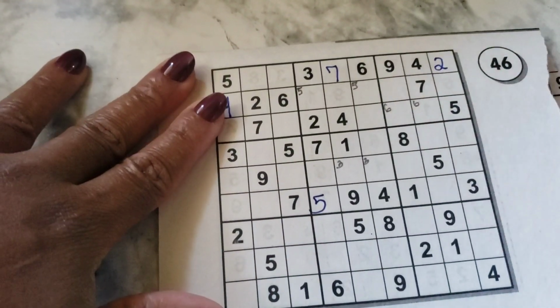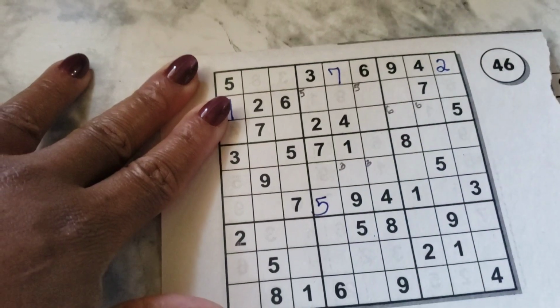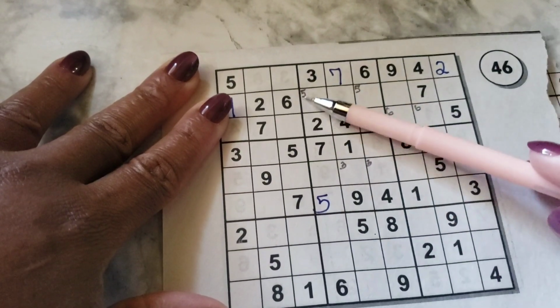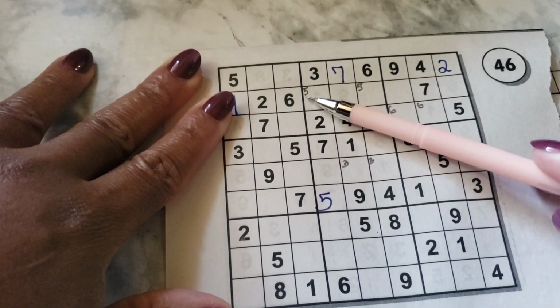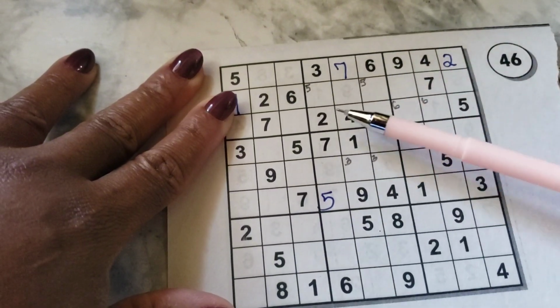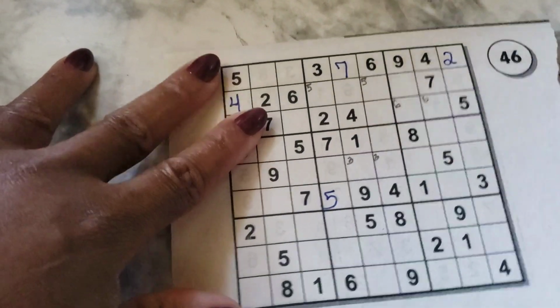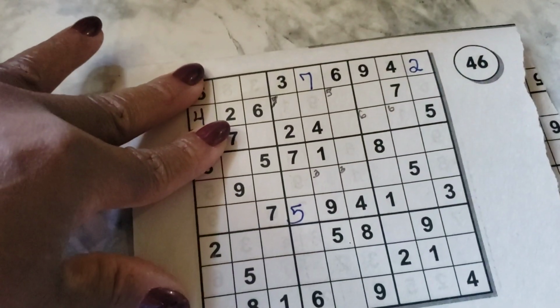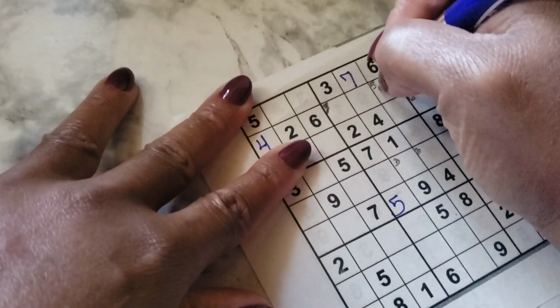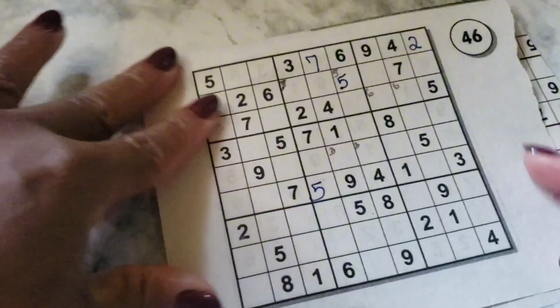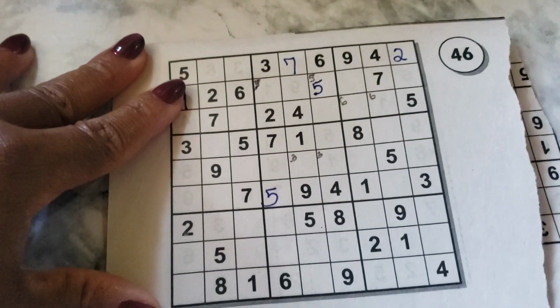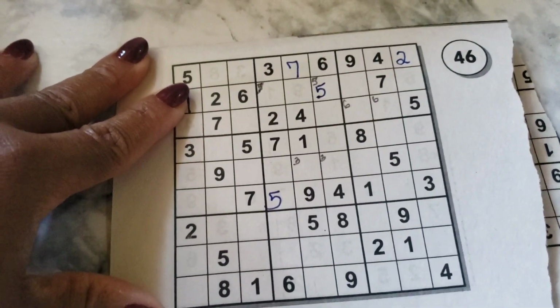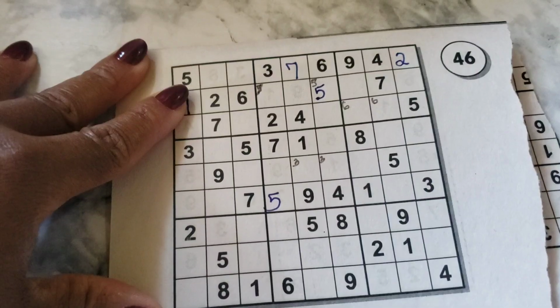Now that we see that this is a definite 5, we can go back here. Remember, here we had possibilities that 5 can go here and here. So we can cross this out, since this cannot be 5. So now we know that this is 5 because we only had two possibilities. Okay, so let's solve for 7 now.